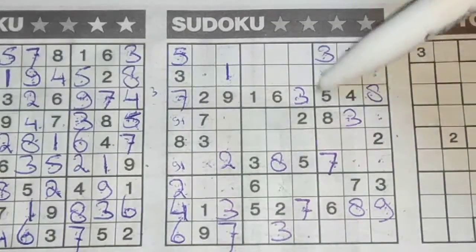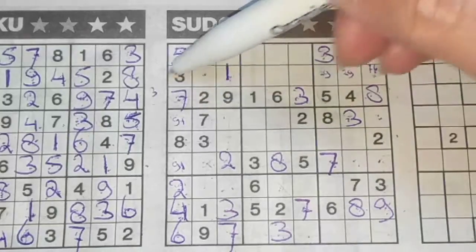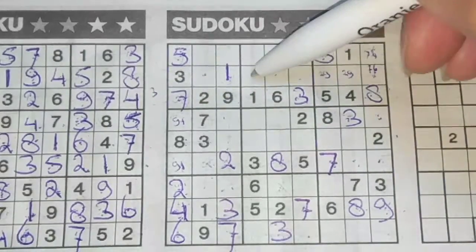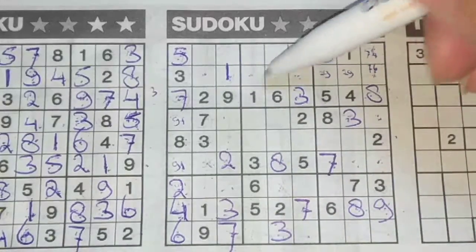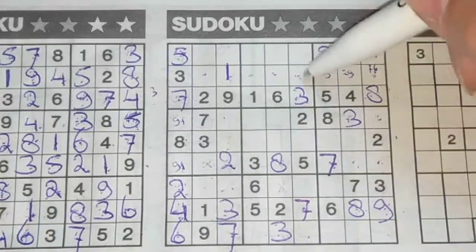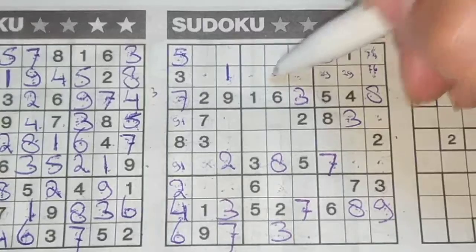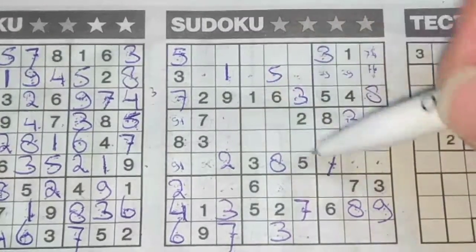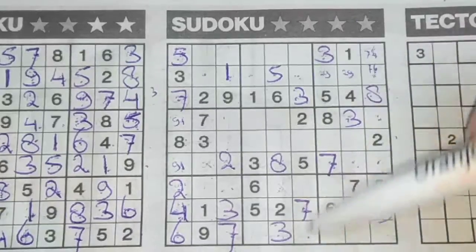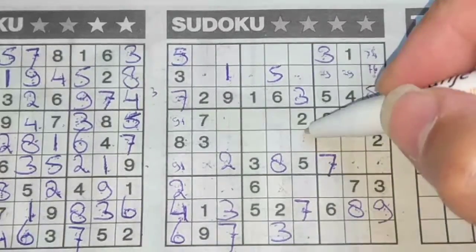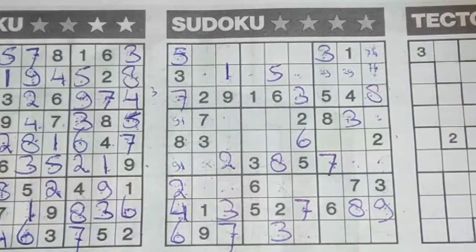5 in this row, 5 in the third row, so in the row between, the only 3 places for the 5 should be here, here, or there, but we have a 5 here, no 5 there. Here also a 5, no 5 there. The only place for the 5 should be there. And we have a 6 in this column, 6 in the middle column, so the column next, the only place for the 6 should be there.